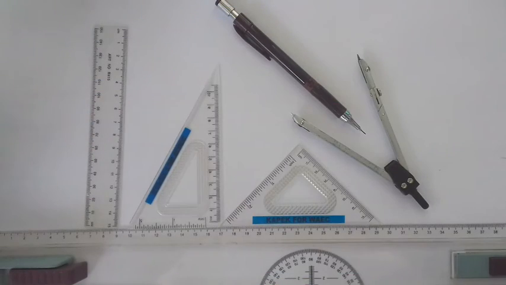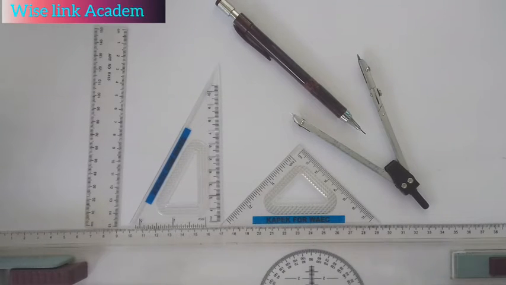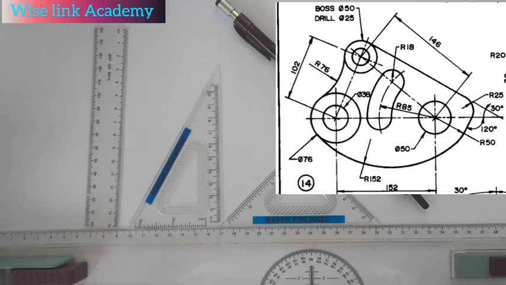Welcome to Link Academy. For today, we're going to reproduce that figure you're seeing at the right corner of the screen. That is a tangency problem. That is problem, I think, 14 actually. So we want to reproduce that figure.